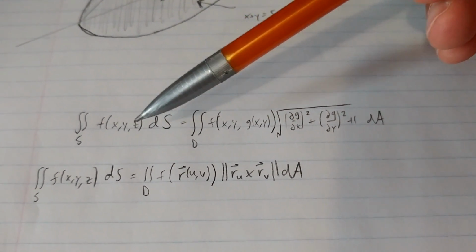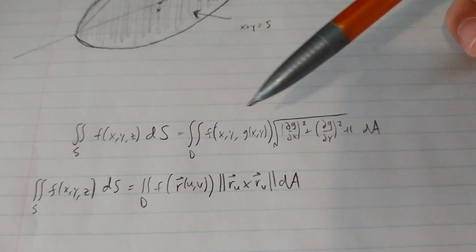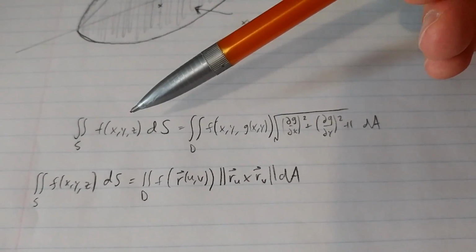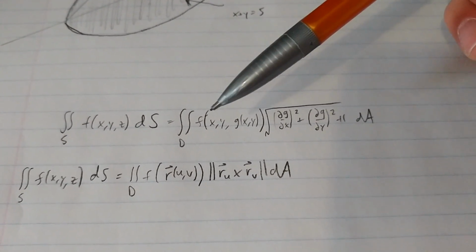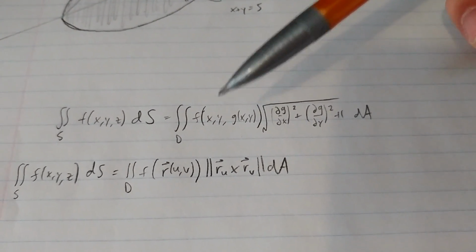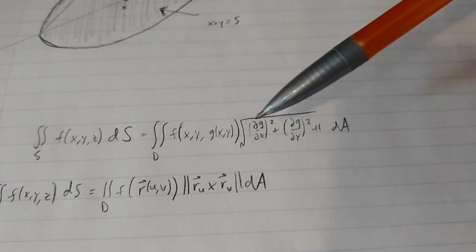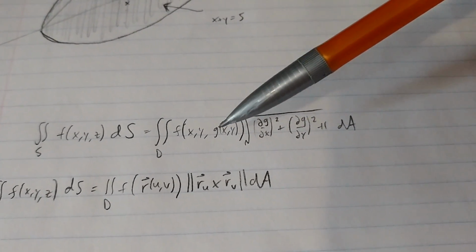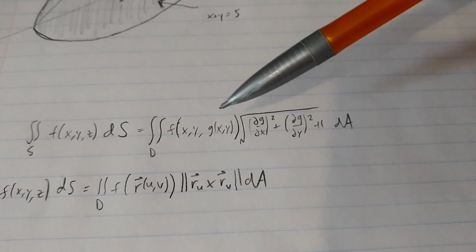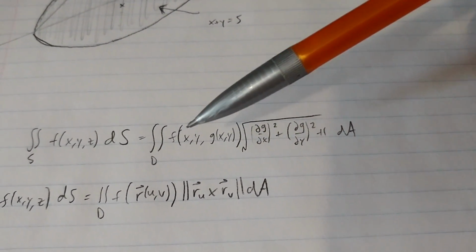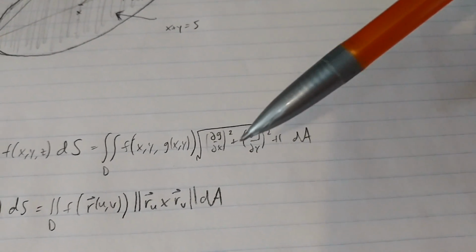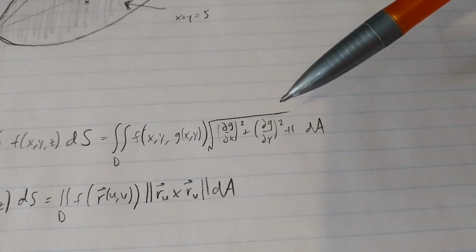So this first one, you have an xyz function, then you put the third variable in terms of the first and second, so you parameterize it with just these two variables, and then multiply it by the square root of the partial derivative of z with respect to x and y, each squared, and then plus 1.